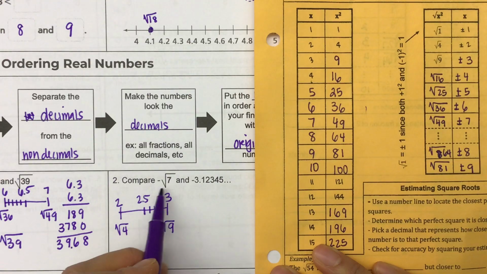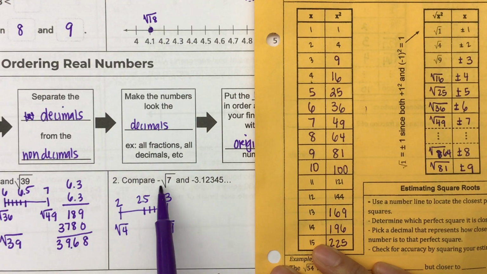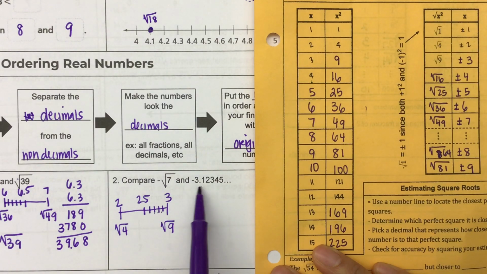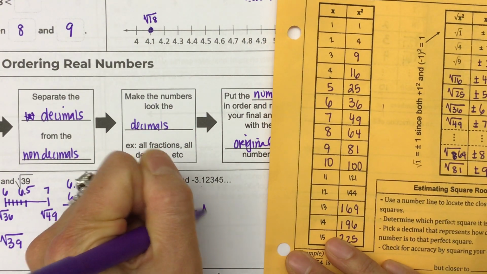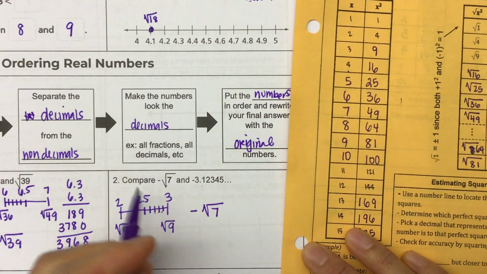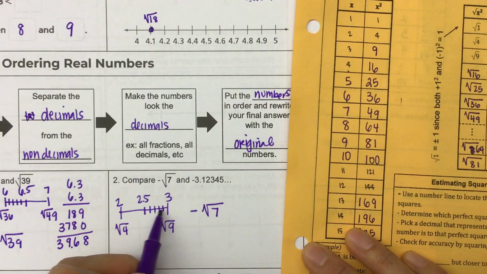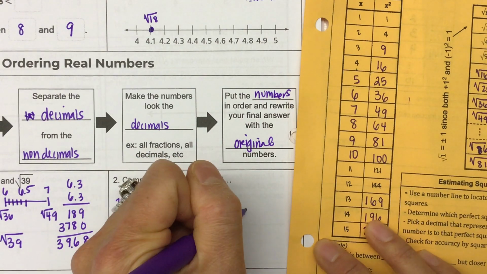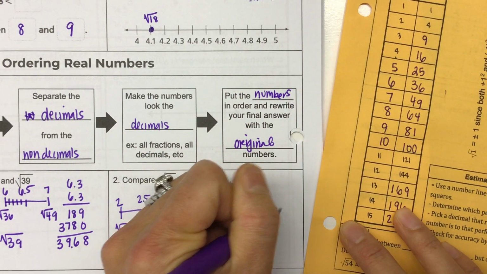Okay, but either way, this number, negative square root of 7, is going to be either negative 2.6, negative 2.7, 2.8, or 2.9. But either way, that one is still going to be bigger than that, right? Because this is already negative 3.12345. So negative square root of 7, which is approximately maybe negative 2.6 or 2.7, is going to be greater than this other number.